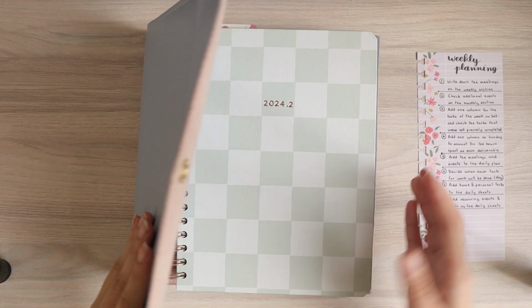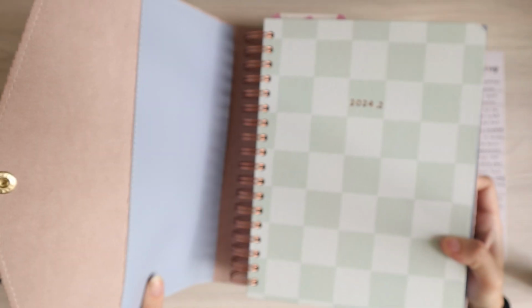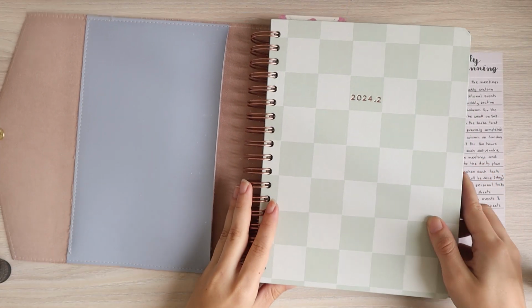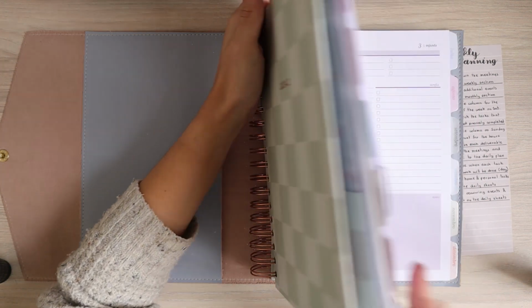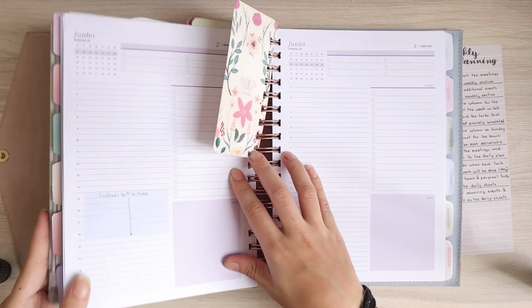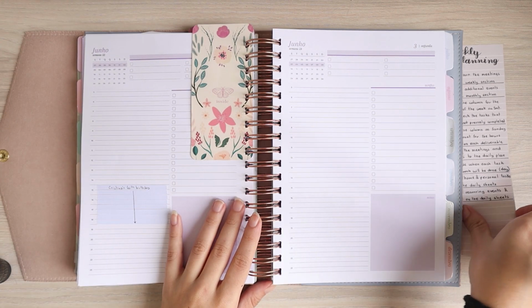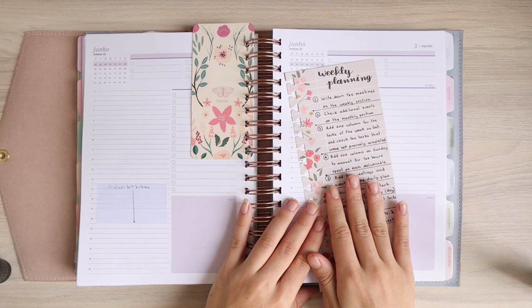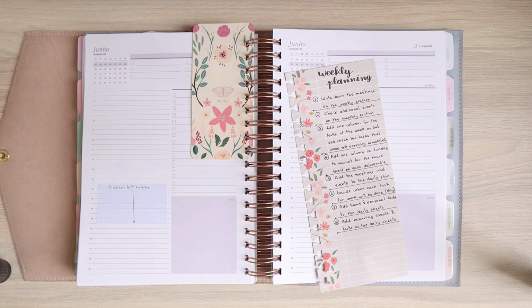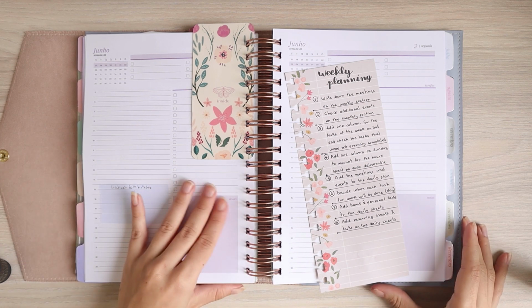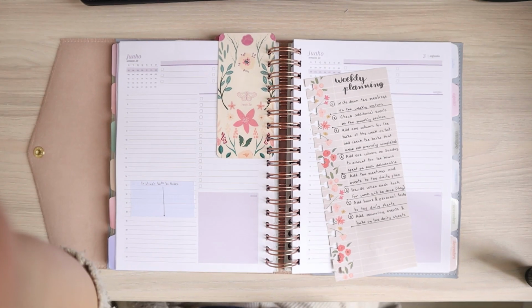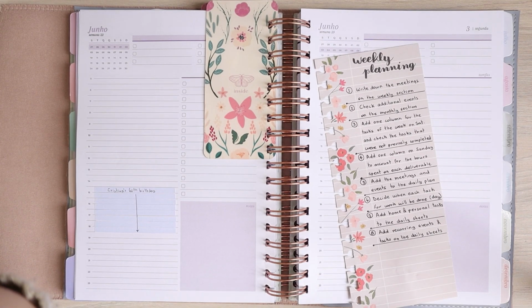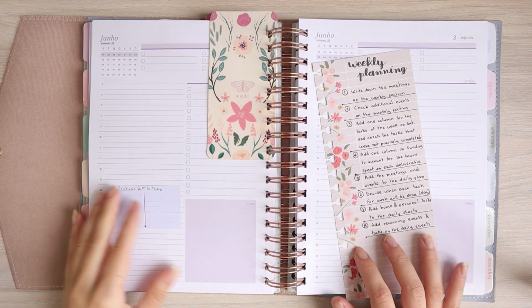Today we are going to plan for the first week of June 2024. Today I'm using my catch-all planner, which is this one. The first thing we are going to do is to plan the daily sheets. So I have here my instructions on how to do my weekly planning. This way I don't have to think about it every single week. But I am going to start with the dailies and then I'm going to jump right into the weeklies.